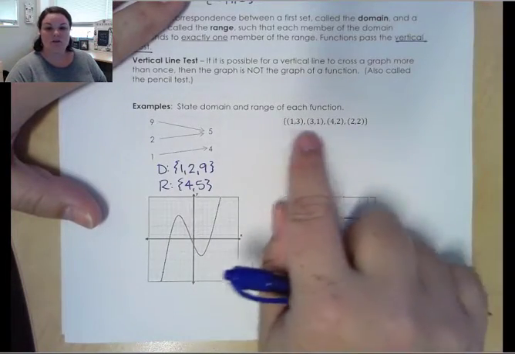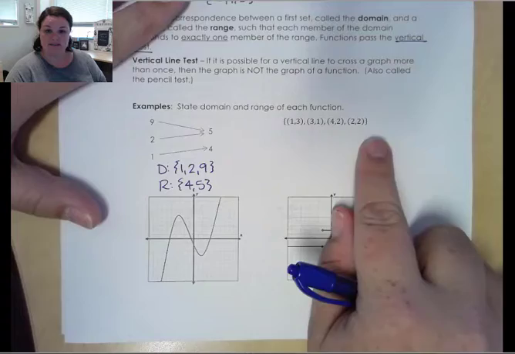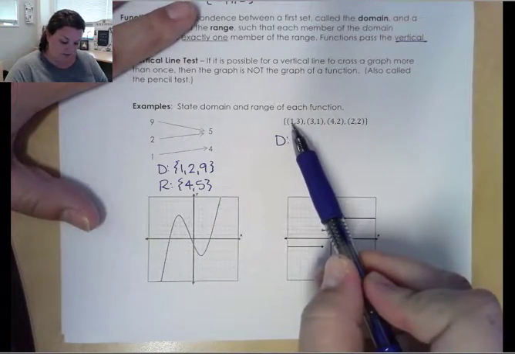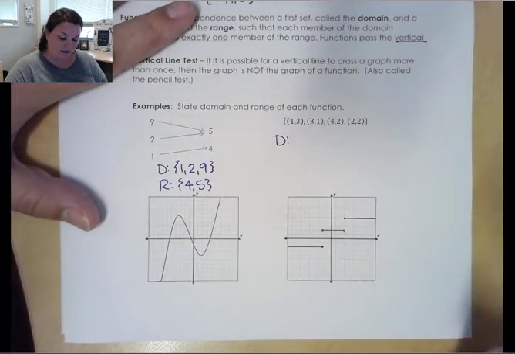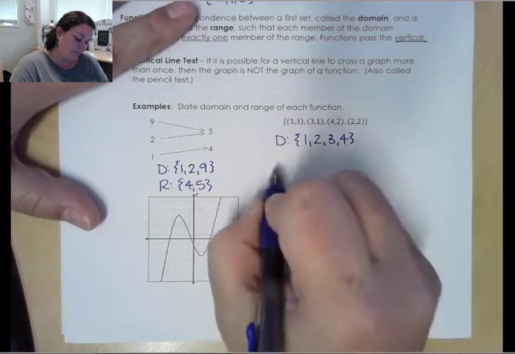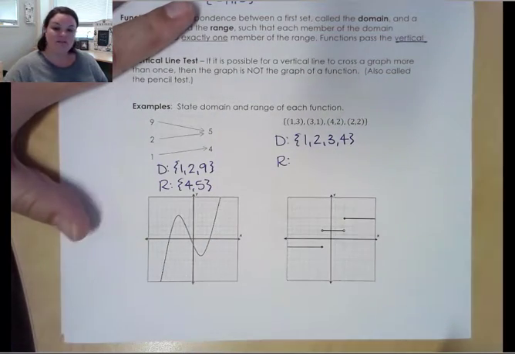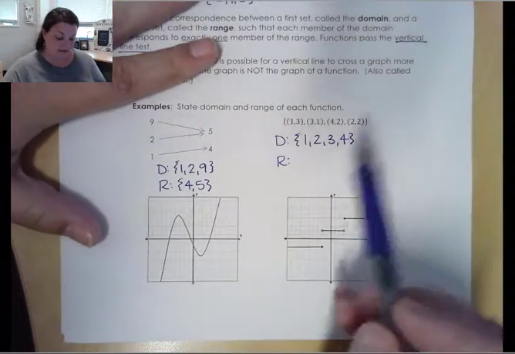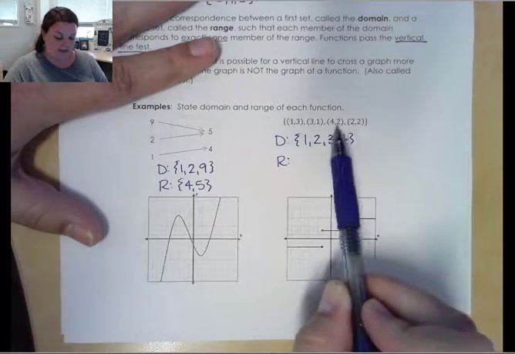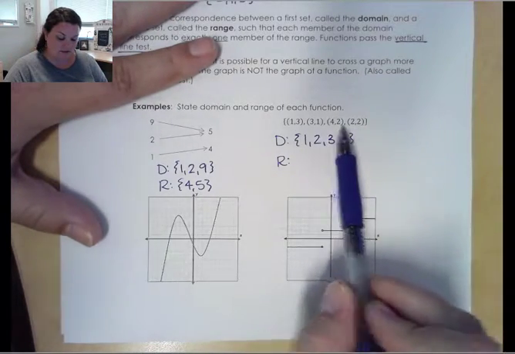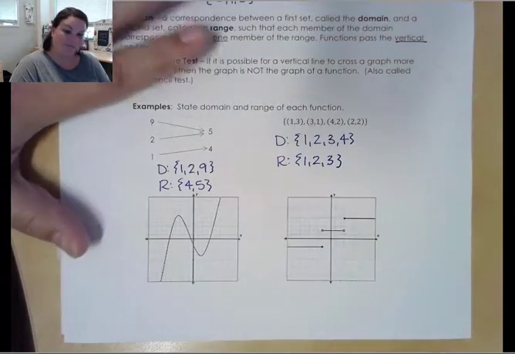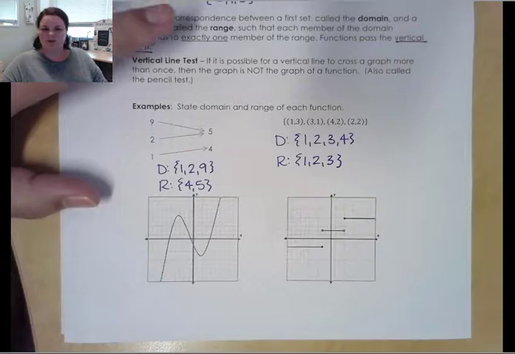Okay, so let's look at it when it's given to us as a set of ordered pairs. Our domain is still all our first coordinates. So here our first coordinates are 1, 3, 4, and 2. If I list those in order, it would be 1, 2, 3, 4. And when I look at my range values, that's the set of all second coordinates, which here would be 3, 1, 2, and 2. Again, I have double 2s. I don't have to list them twice, so just 3, 1, and 2, or in the correct order, 1, 2, 3. Okay? So same as above.